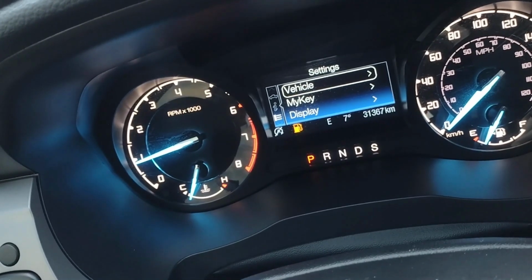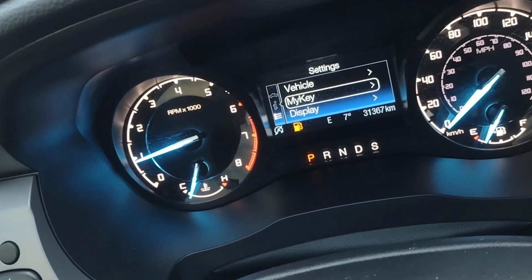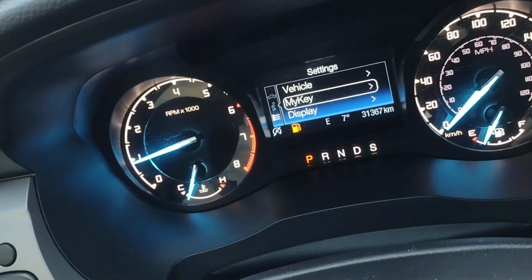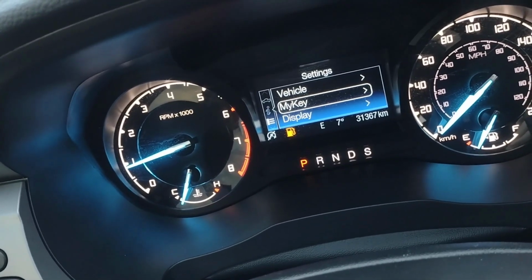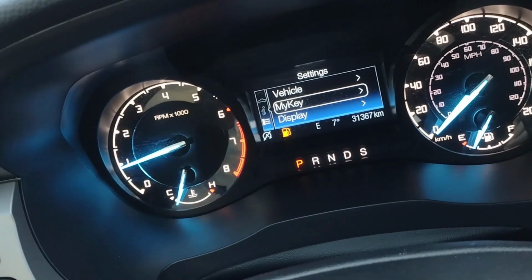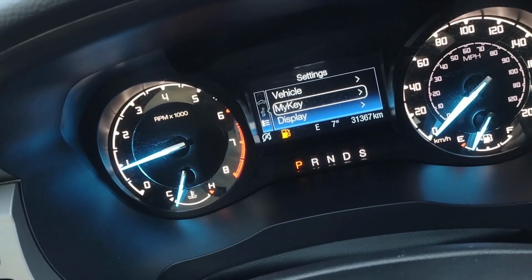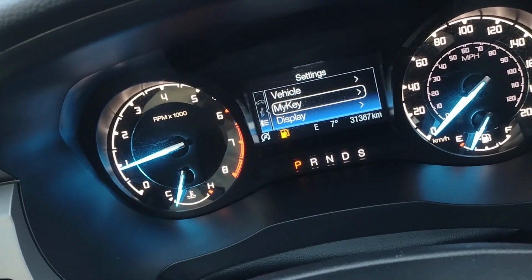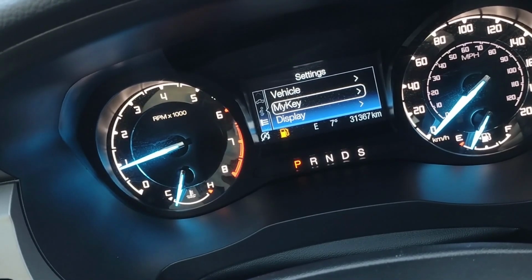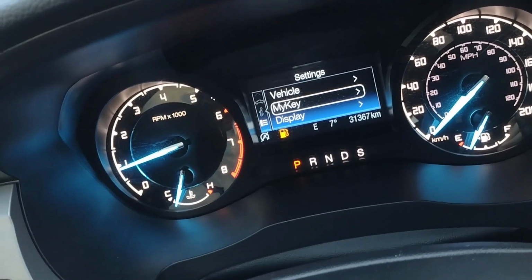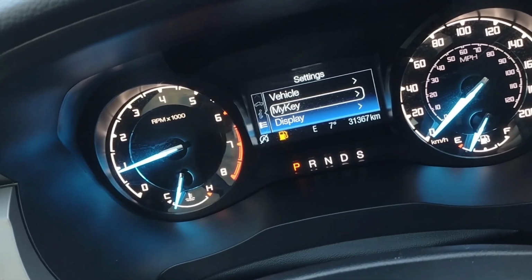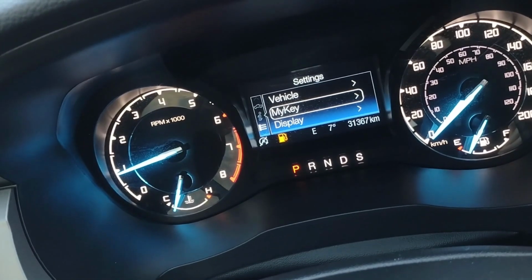And after that, we come to MyKey. MyKey is for people with beginner drivers in the family. You can program a key to use as a MyKey. For your beginner driver, it would limit their top end speed and stereo volume. Certain things won't work until the seatbelt's done up. So, a good thing when a person is learning how to drive.